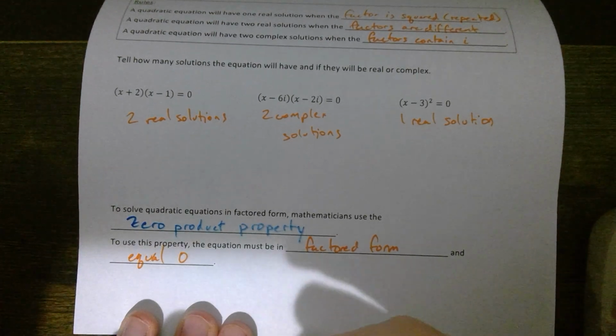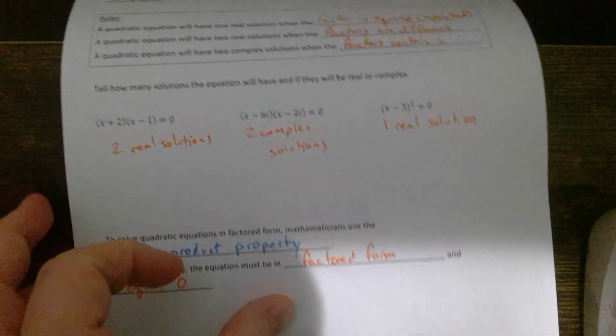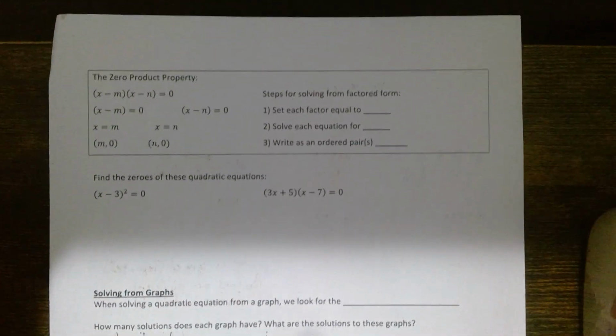So you'll notice this before. We saw this when we did our quadratic formula, that our equation equaled 0 in standard form. In factored form, it must equal 0. Okay, we always need to make sure we equal 0 because our x-intercepts say that y equals 0. All right, so let's look at this rule a bit more and see what it looks like when we apply it.